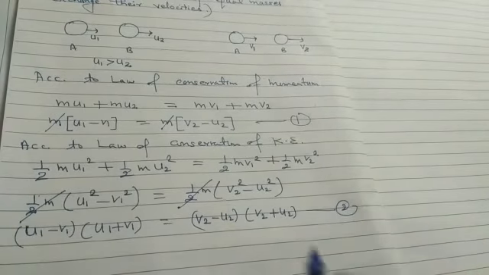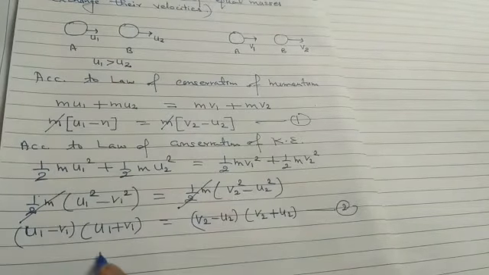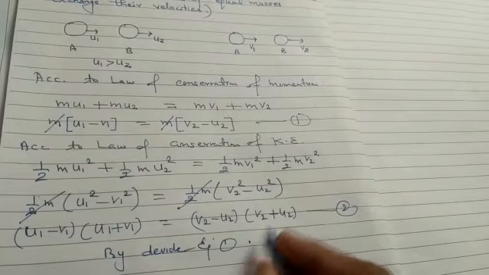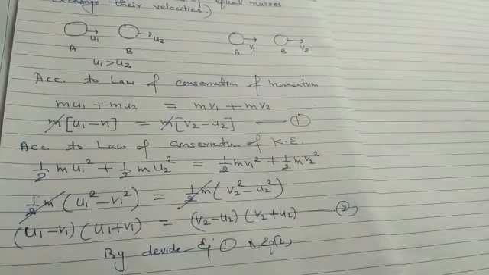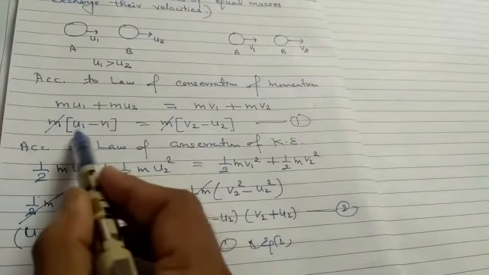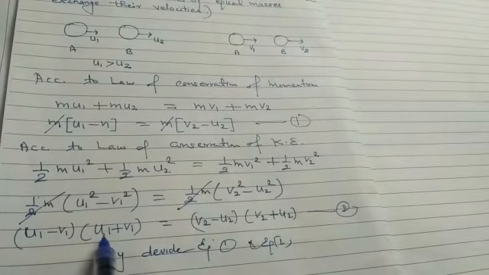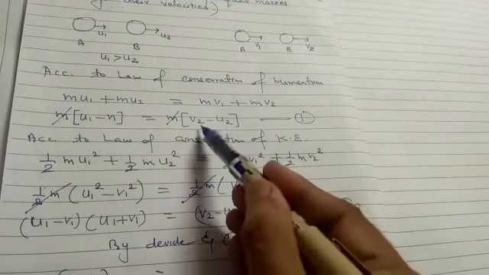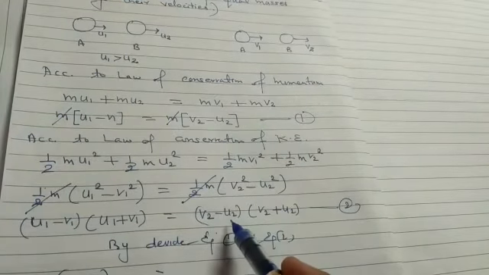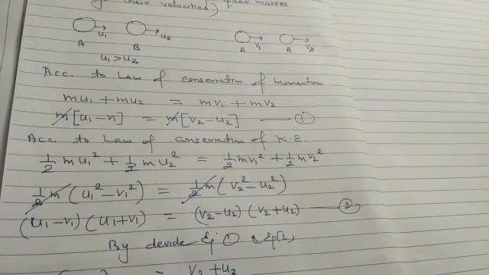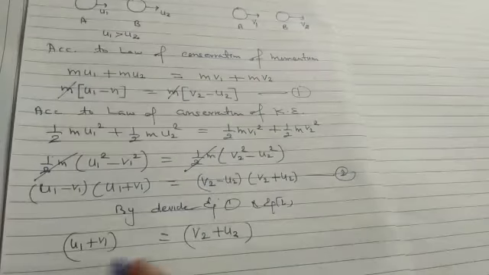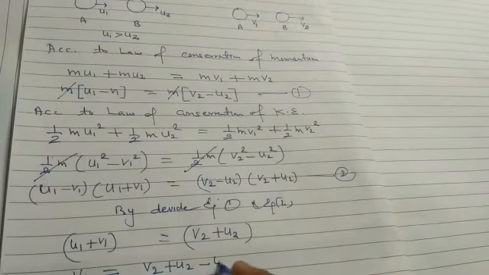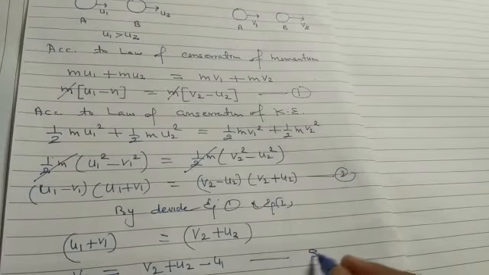Call this the second equation. Now divide the second equation by the first. Here u1 minus v1 cancels with u1 minus v1, and we are left with u1 plus v1. On this side, v2 minus u2 cancels with v2 minus u2, and the rest is v2 plus u2 as it is. Rearranging it, v1 equals v2 plus u2 minus u1. Call this the third equation.